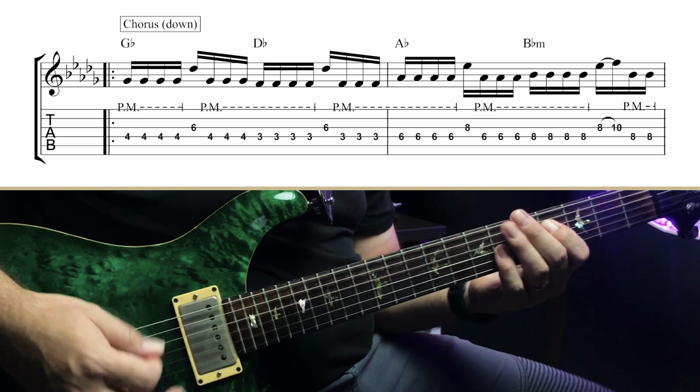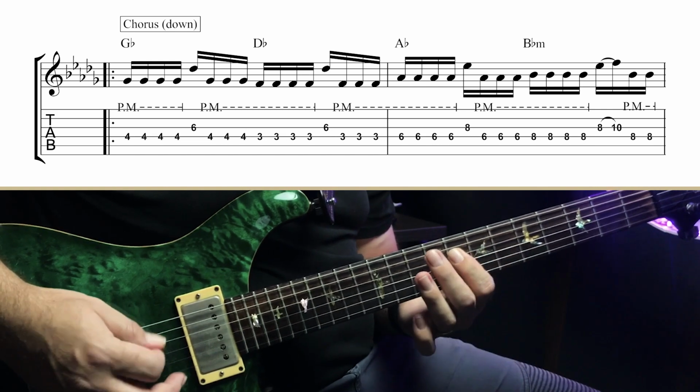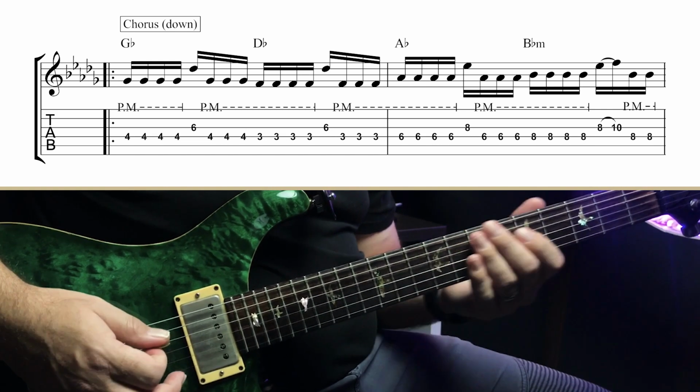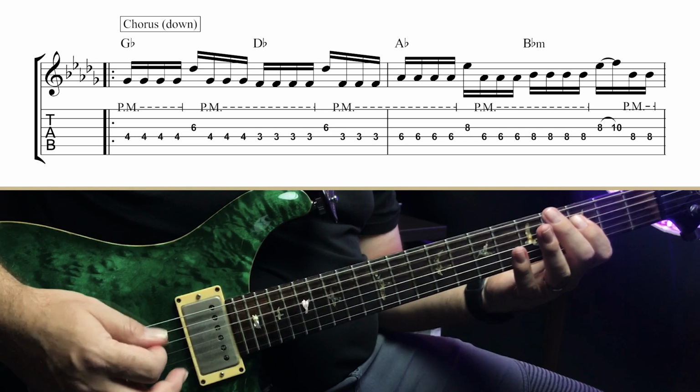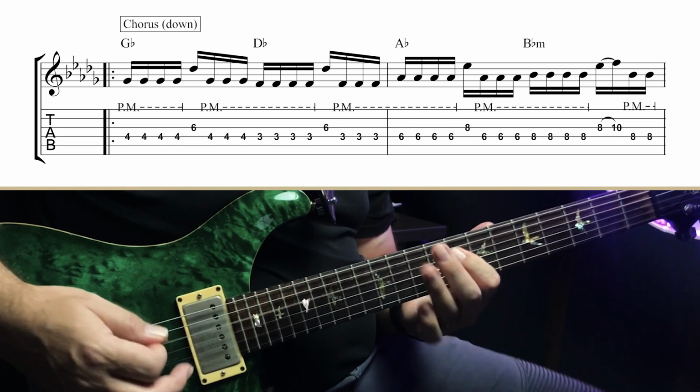Rhythmically, it's 1E and a 2E and a 3E and a 4E and a, repeating. All right, nice and simple, nothing to it.